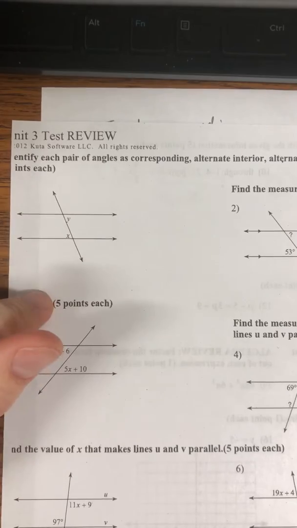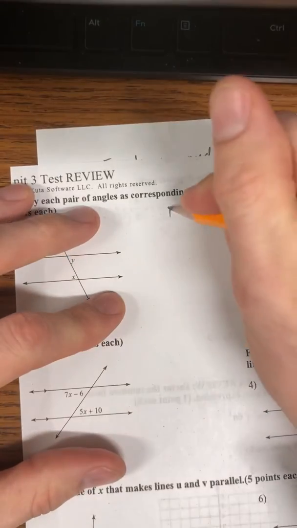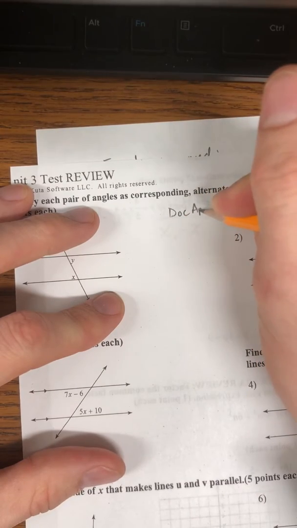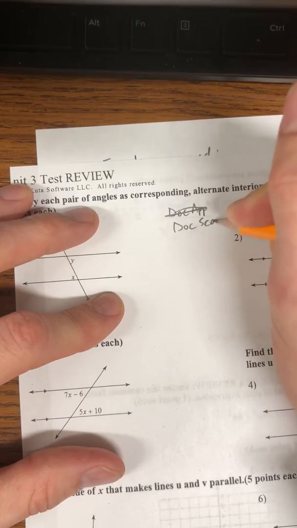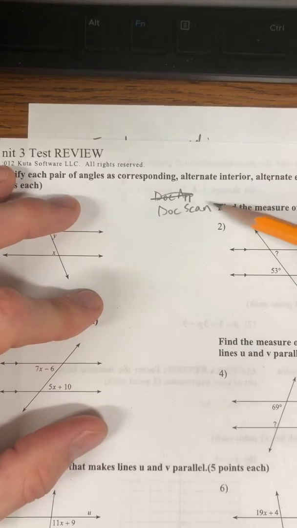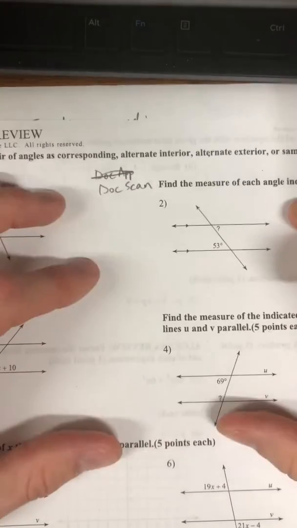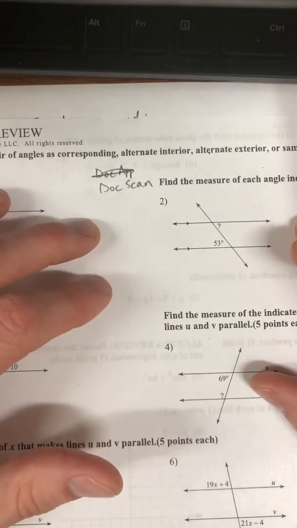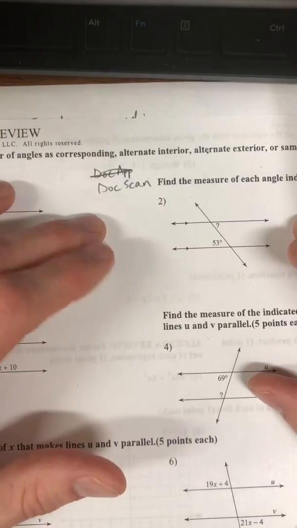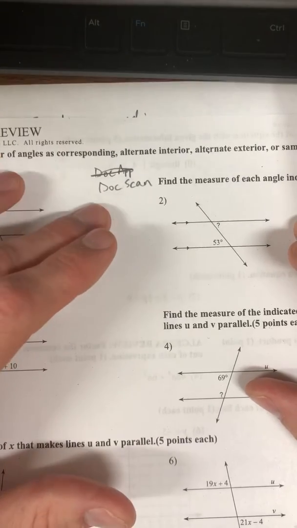Upload it to Google Classroom any way you can. There's an app called Doc Scan that's really good. That's what I use. If you look for Doc Scan, it allows you to take pictures of it as a PDF and then submit it, or save it, or email it. Worst case scenario, you can take a picture with your phone or your Chromebook and then just send that to me by Google Classroom classwork, please.